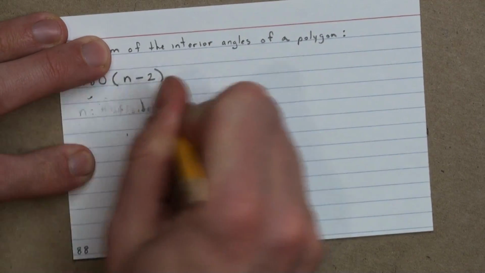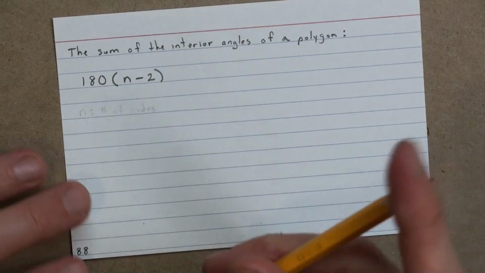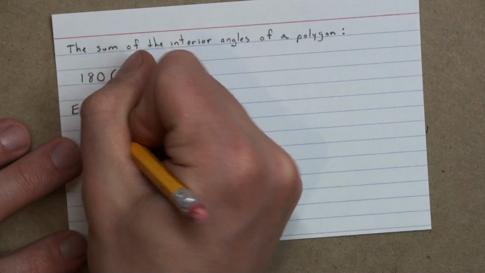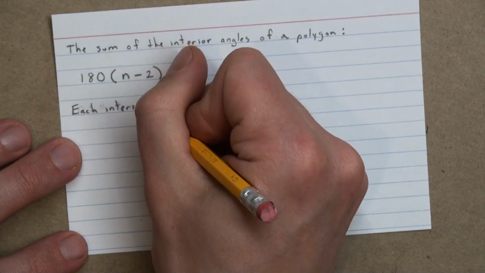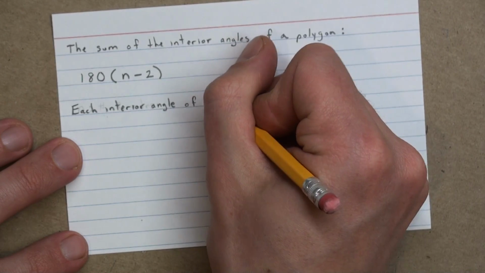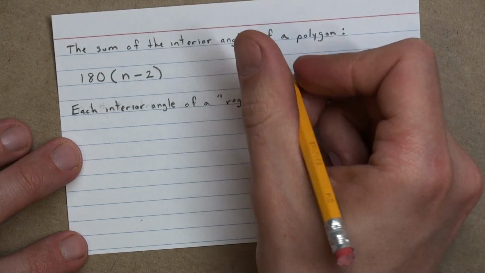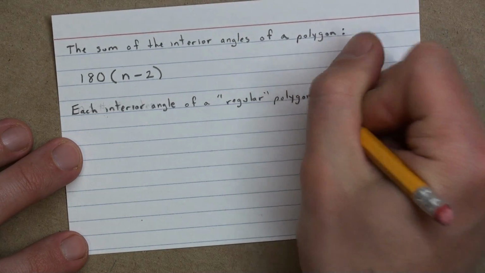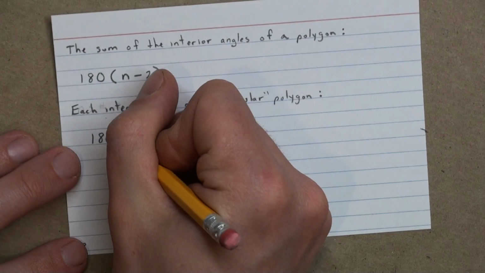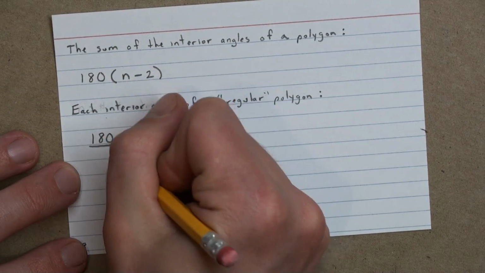Let's actually erase this for a second. And put each interior angle of a regular polygon can be found using the formula 180 times n minus 2 divided by n.